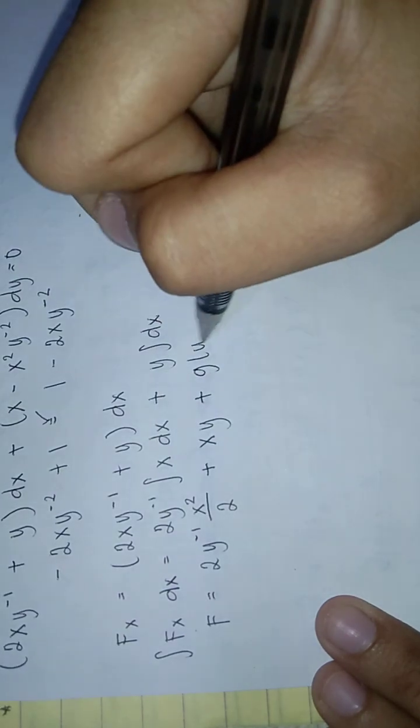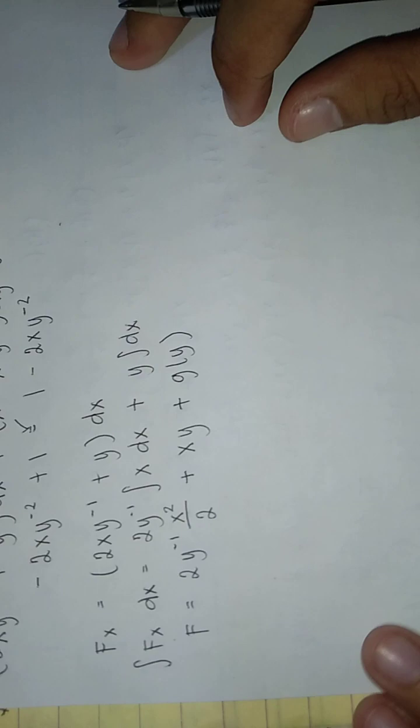An unknown function instead of the arbitrary constant. Then simplify.